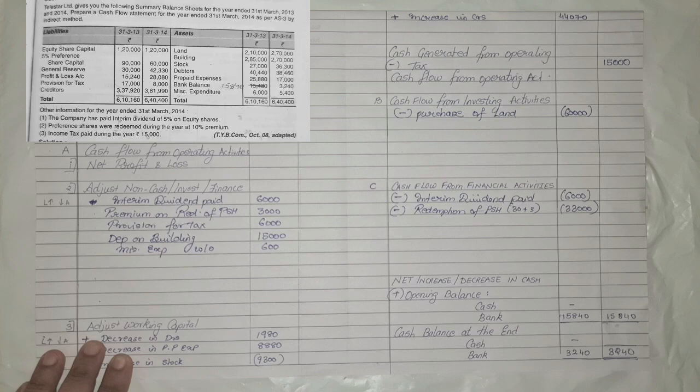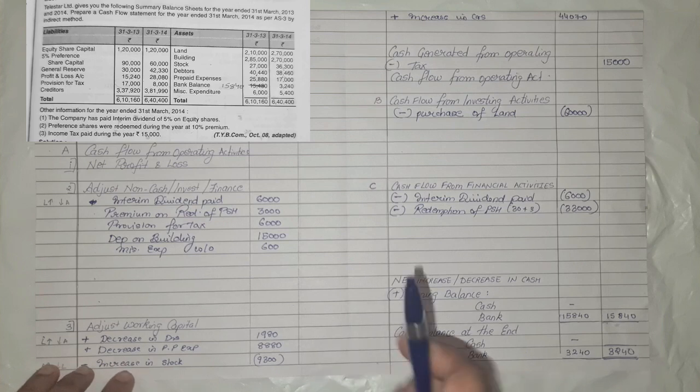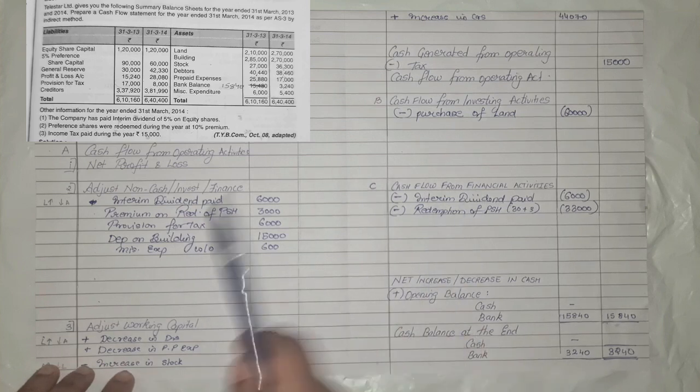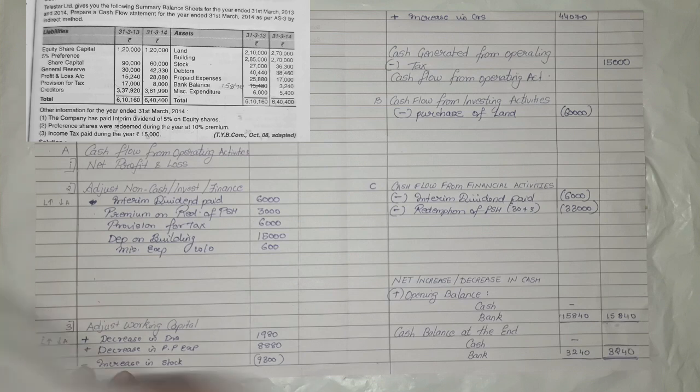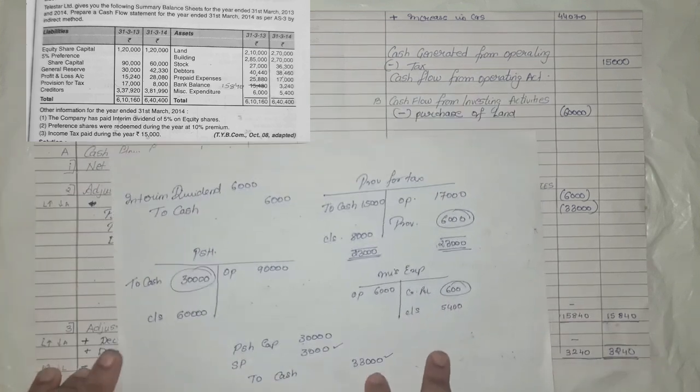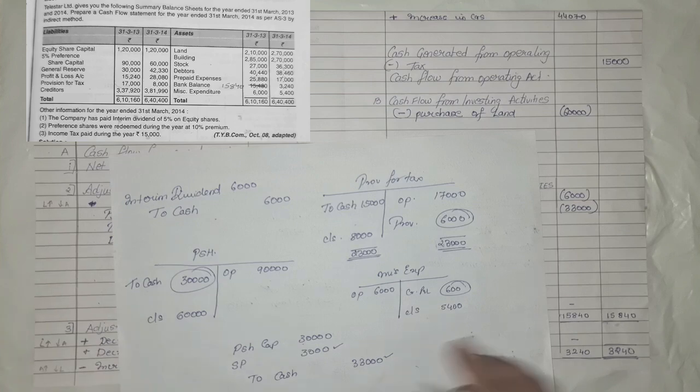Now we come to the liability side. First is equity share. It was 1 lakh 20, it is 1 lakh 20. So there's no difference, no entry to be passed on that. Preference share working is already done because we have already tallied the account and noted down all those values. So that's done. General reserve. It was 30,000 and it became 42,330. Again, remember general reserve will usually come in your non-cash. But again, we'll check GR.